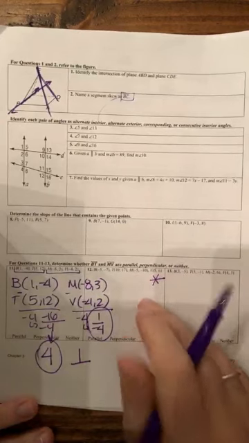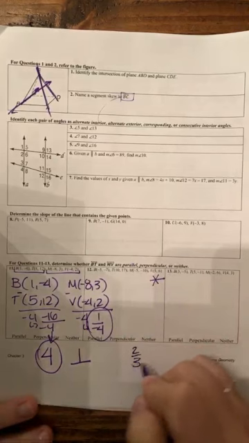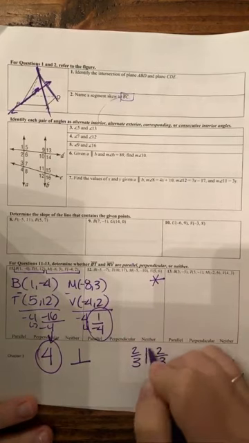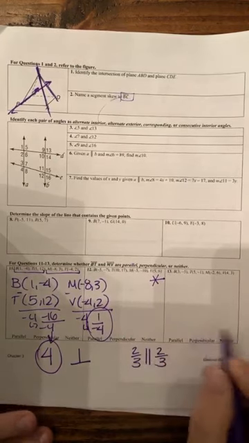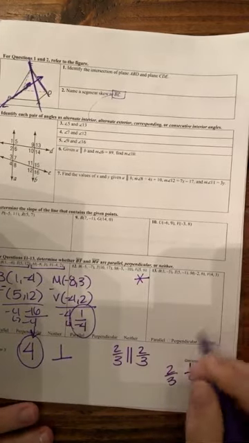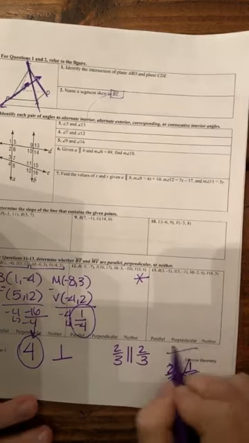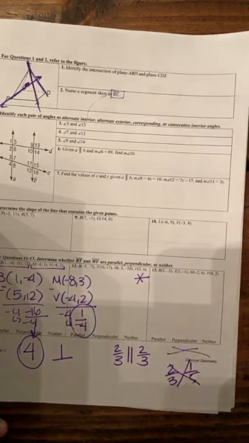I think this one's parallel. So if you do the slope on this one, whatever it is, like let's say it was 2/3. If the other slope is 2/3, then the lines are parallel to each other. And then if you just get random things like 2/3 and 1/5, these have no relationship. So they'll cross, but it could just look like this. It doesn't have to be perpendicular.